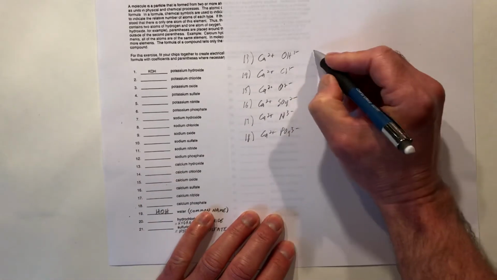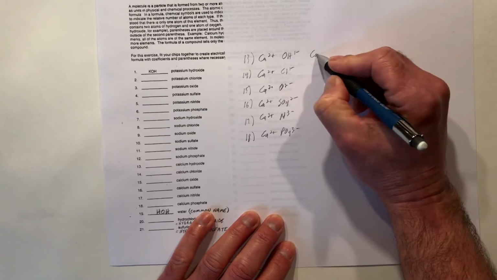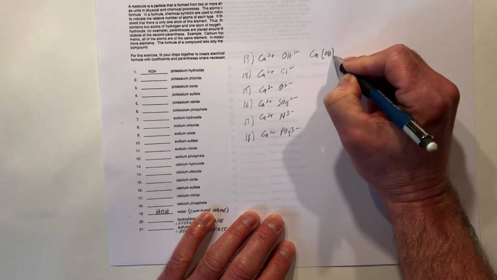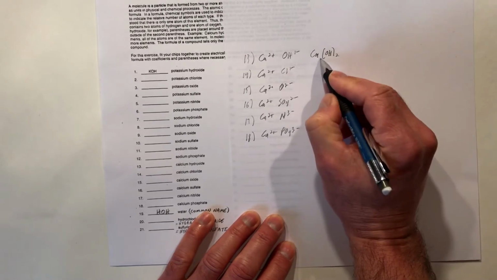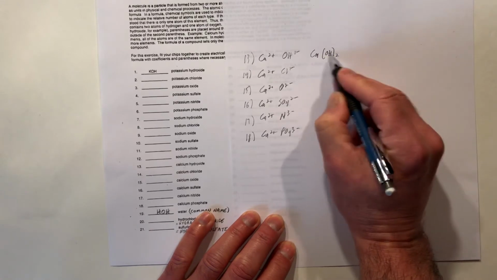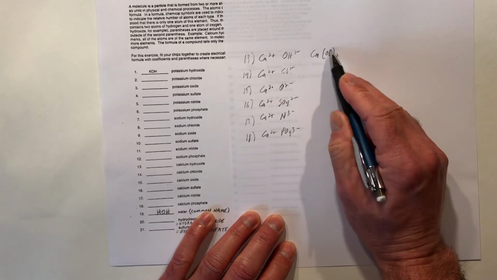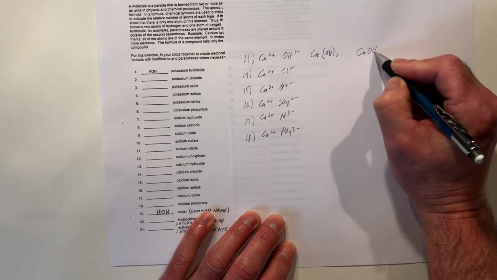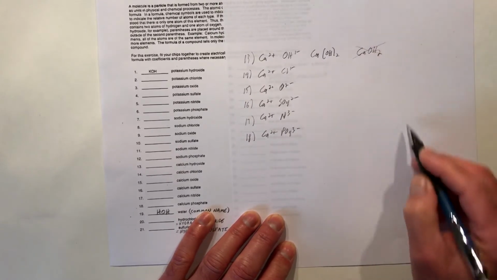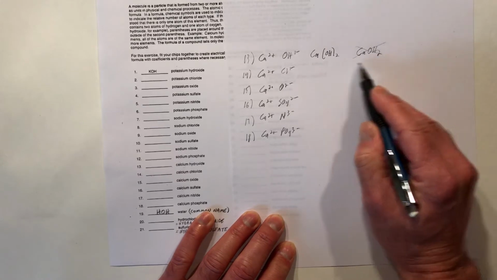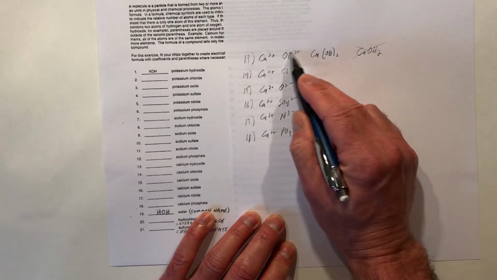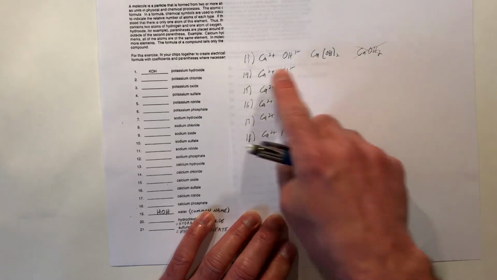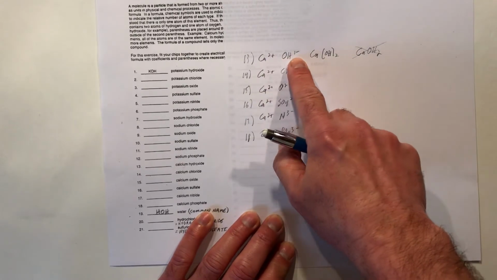When we crisscross these, we get Ca and then OH taken twice. Now, if you put the 1 there, you can do that, that's fine, but 1 and 2 can't be reduced. And it's really important that you remember to put the OH in parentheses, because CaOH2 is wrong. That means 2 H's, and we need to have 2 OH's. We need to have 2 of that entire negative part.